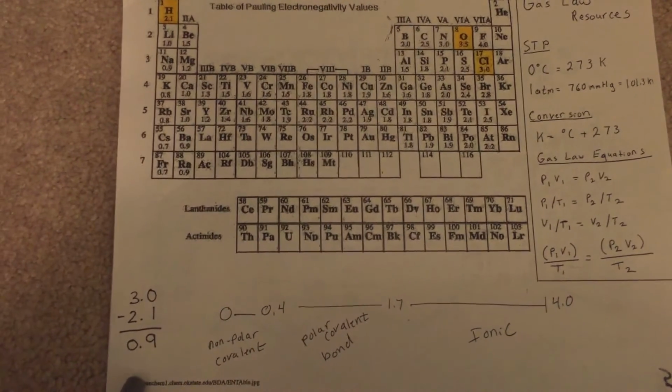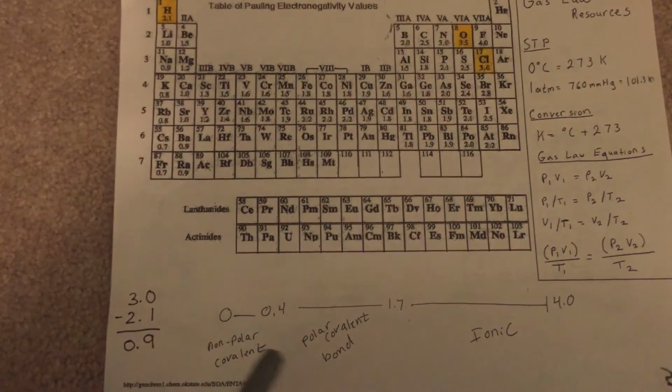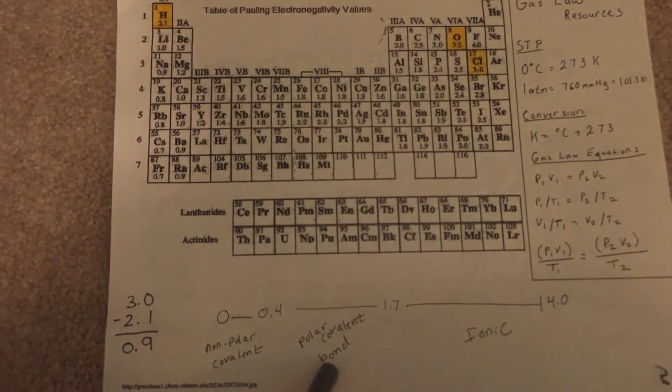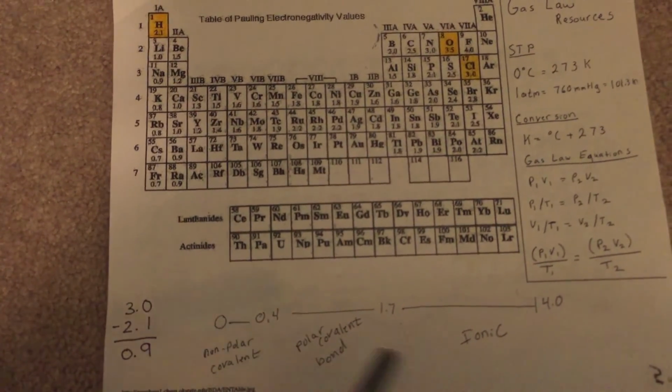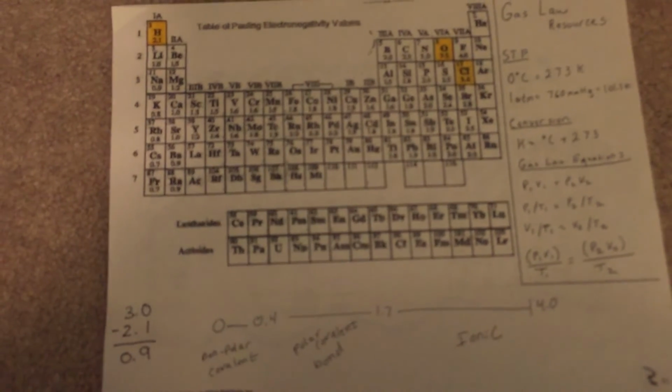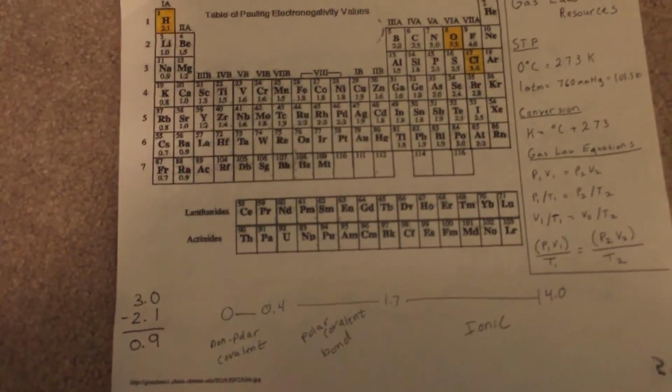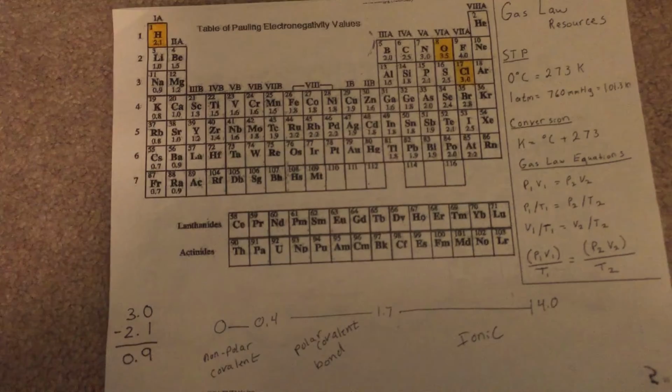So then you would do that subtraction, you would get 0.9, and you would then compare it with your scale, and you would see that 0.9 falls between 0.4 and 1.7, so HCl would therefore be considered polar covalent.